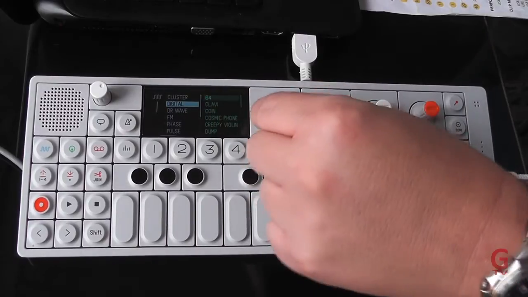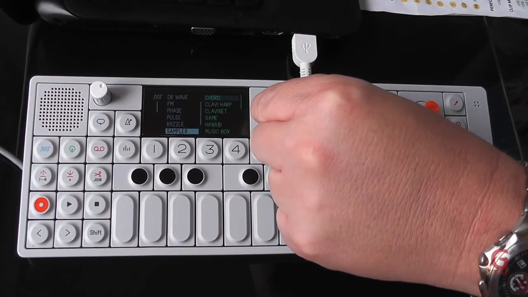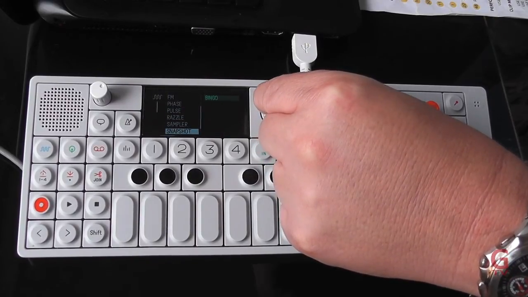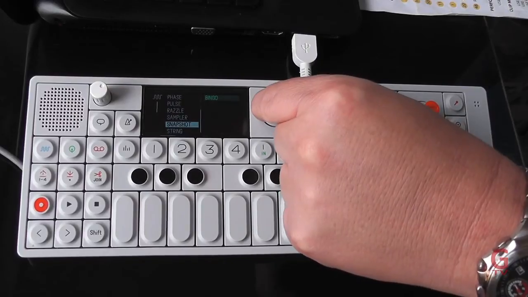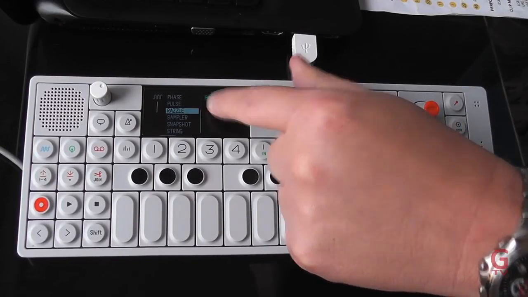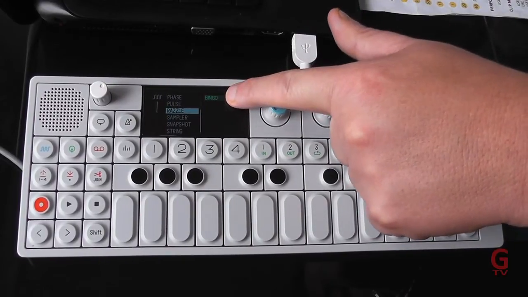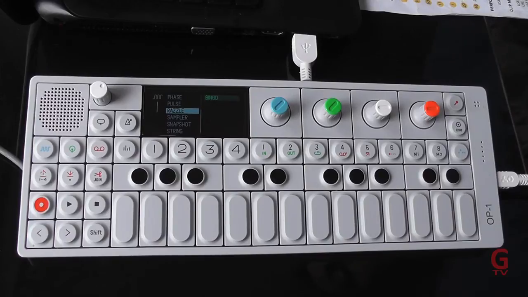We can now see the same file structure. The snapshot folder still exists, but as well as that you can now see a folder called Razzle, and inside there you can see the preset that we saved earlier called Bingo. So that's a way of organising your own presets. You do have to use a PC to do it. It can be done in the OP-1, but that's a quick example of how you can start building your own presets for drums and synthesizers, and use the user folder to create your own personal folders.